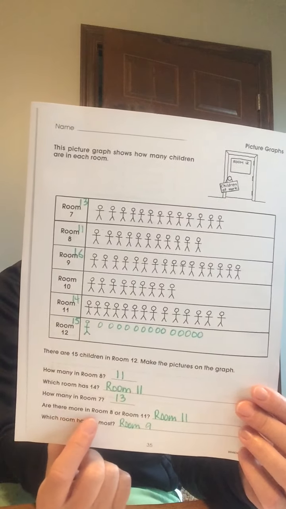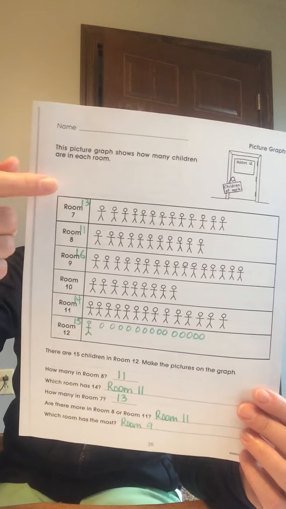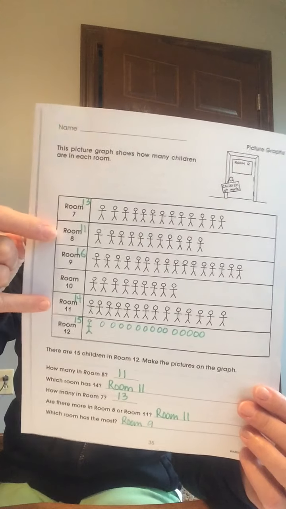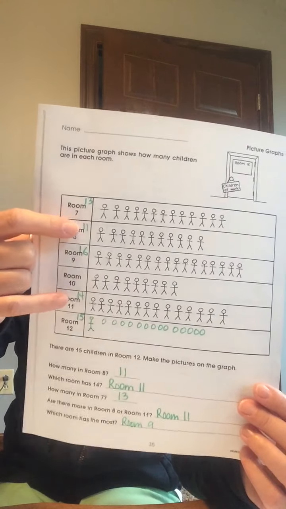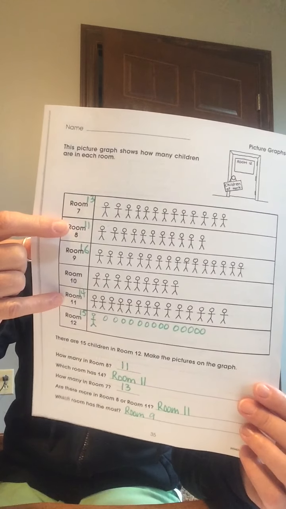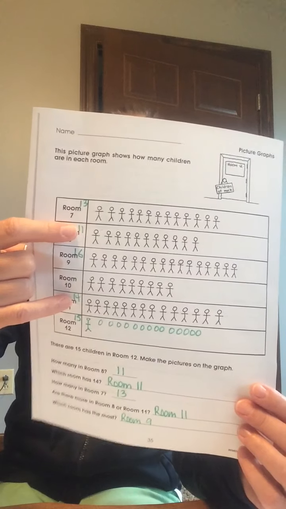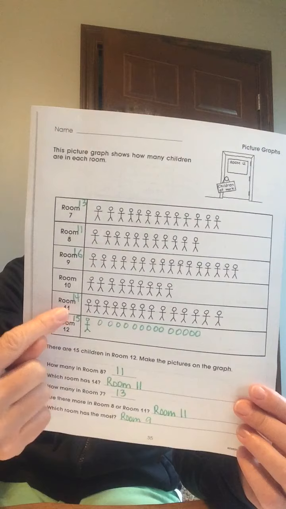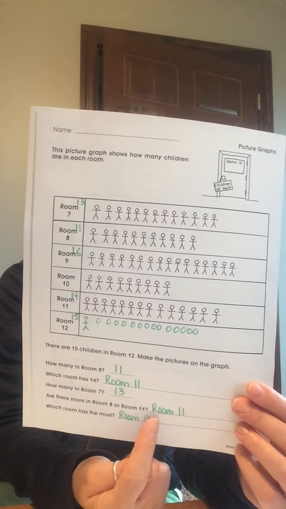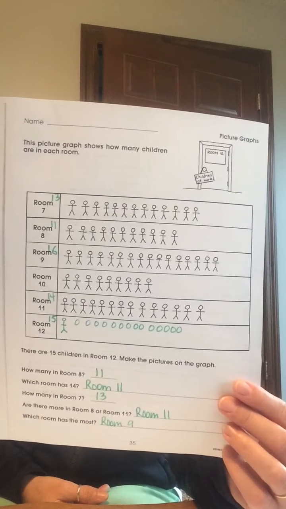Are there more in room 8 or room 11? So here's room 8. Here's room 11. There are 11 in room 8 and there are 14 in room 11. So which is bigger, 11 or 14? 14 is more. So which room has more? Room 11 again. So you're again going to write room 11 on that line there.